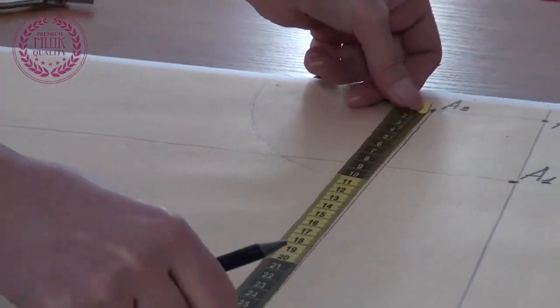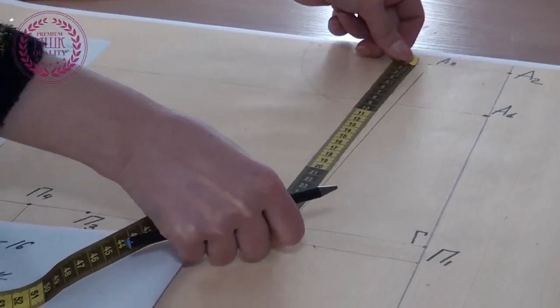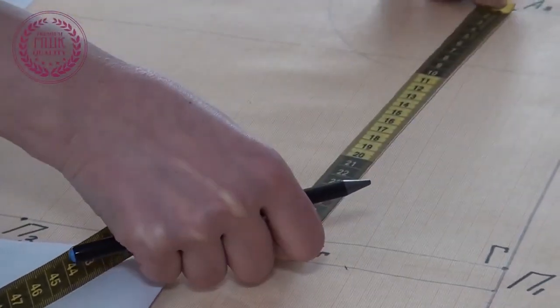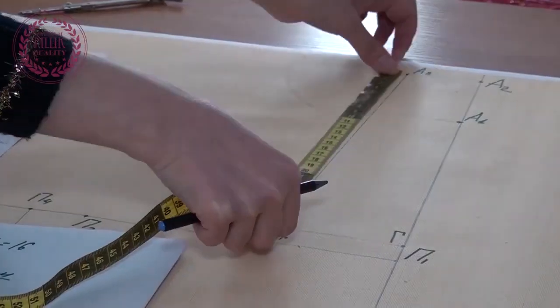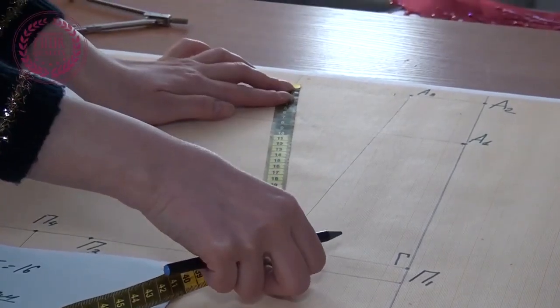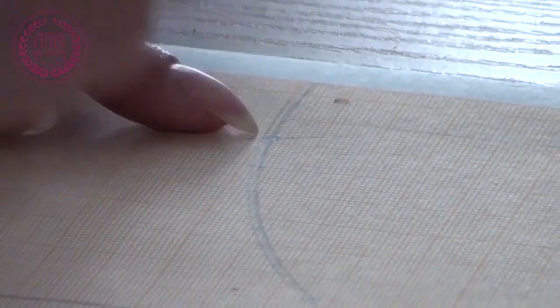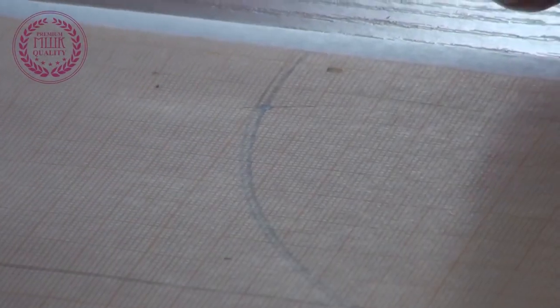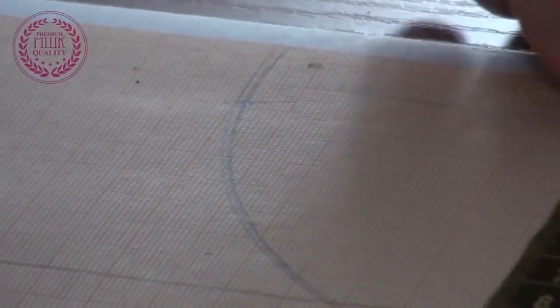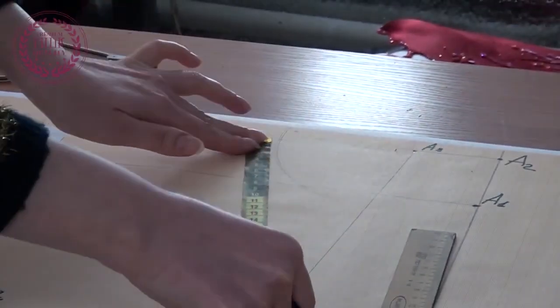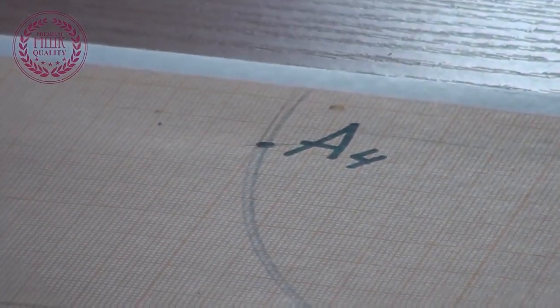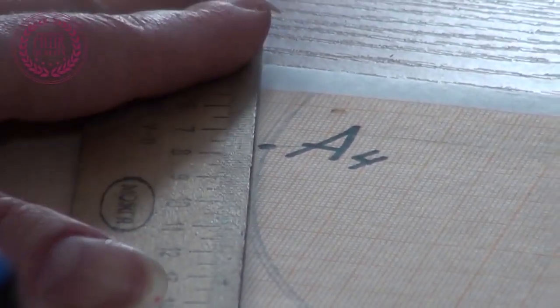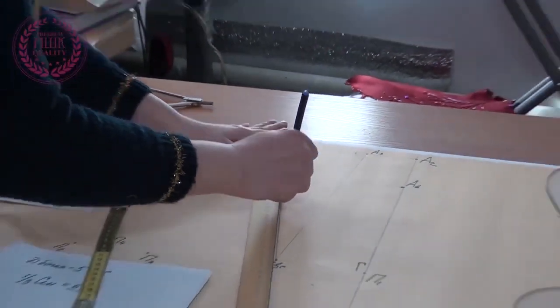I measure the length of the line from point A3 to the bust point and make a second arc with a centimeter tape until it intersects with the first arc. This is point A4. Now I connect the A4 point with the bust point with a line.